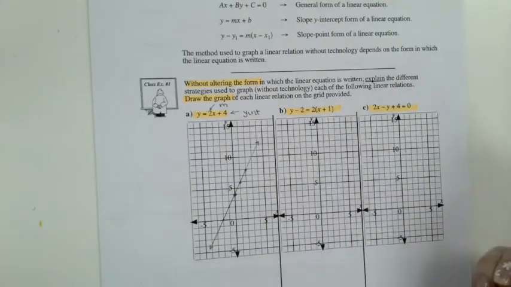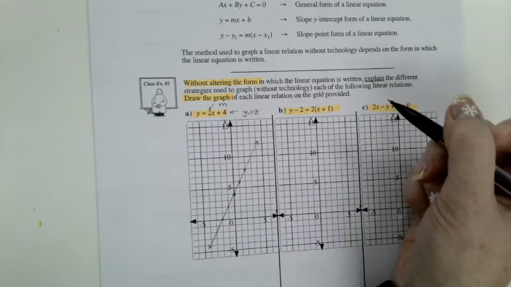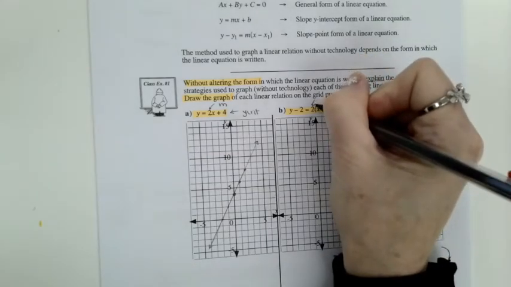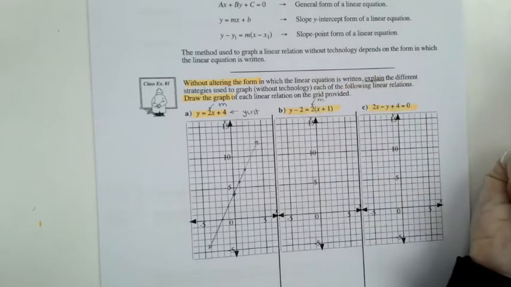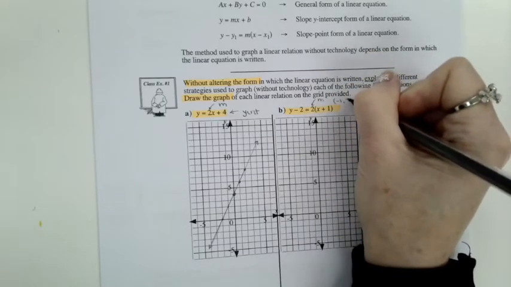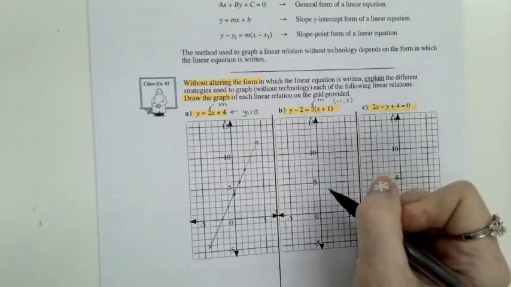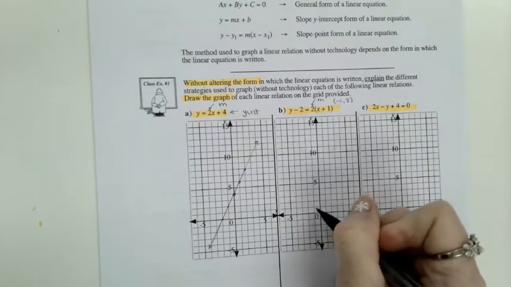Okay, the second one is from our slope point form. So I can see here is my slope, and my point is going to be -1 and +2. Remember, it's opposite of what is currently in there. So I'm going to start at -1 and up 2. There we go.